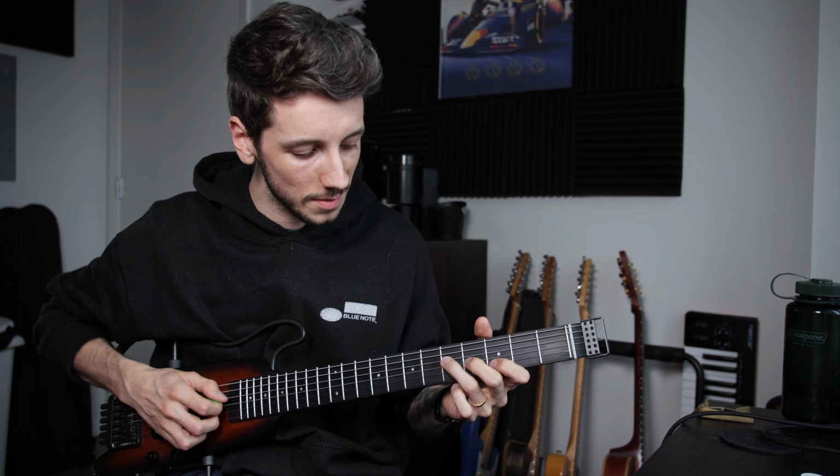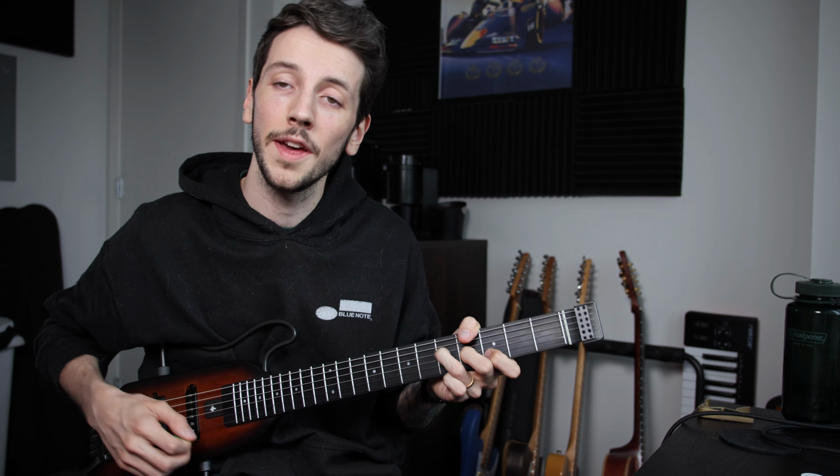These are my favorite set of triads. If you don't know what a closed position triad is, it just means that you have the root, the third, and the fifth, and they're all within one octave of each other. So let's dive in. The first chord progression we're going to look at is very often called the every song progression, and this chord progression goes 1, 5, 6, 4.